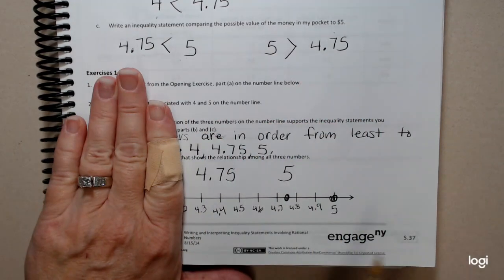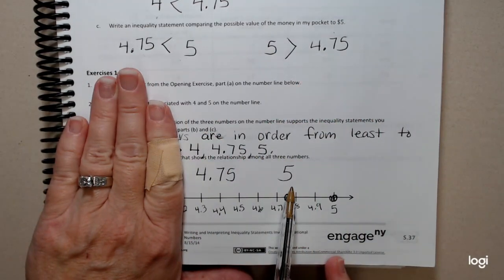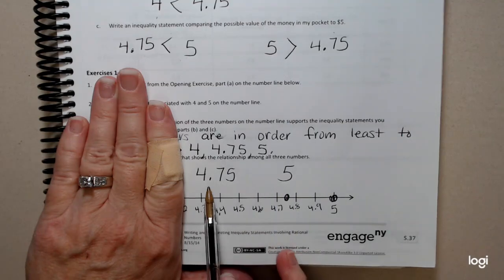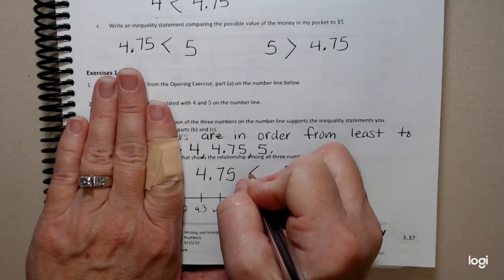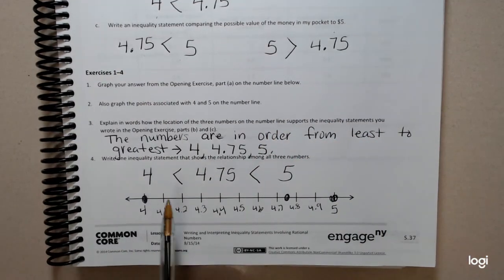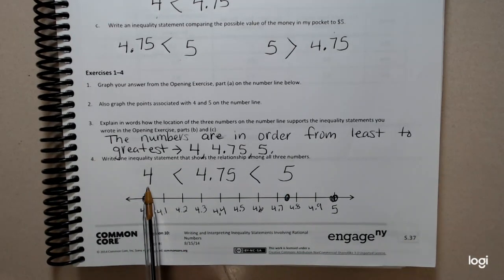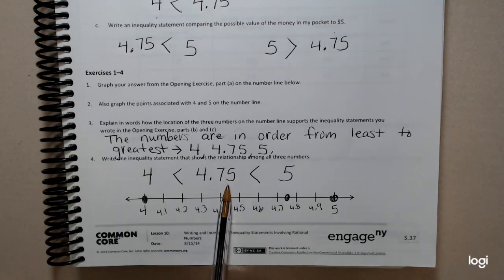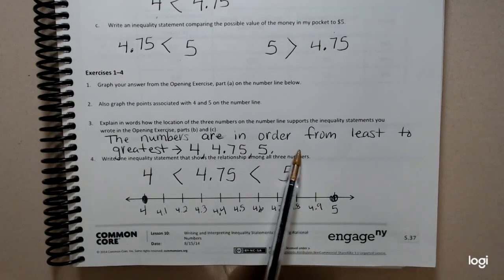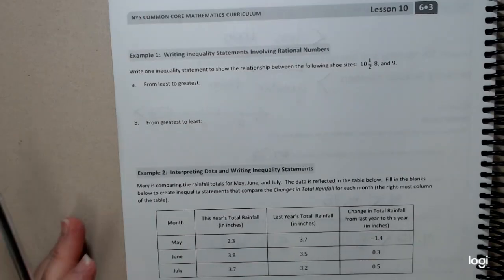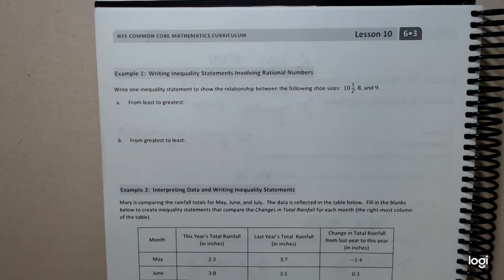Now I'm going to look at this side. $4.75 compared to $5. Well, $4.75 is less than $5. So I have a large inequality statement here. $4 is less than $4.75, which is less than $5. This is called an inequality statement. Okay? All right, so we're going to move over to the back side, which is example number 1. We're going to continue writing some more inequality statements.